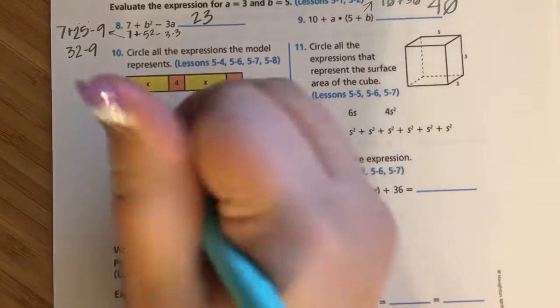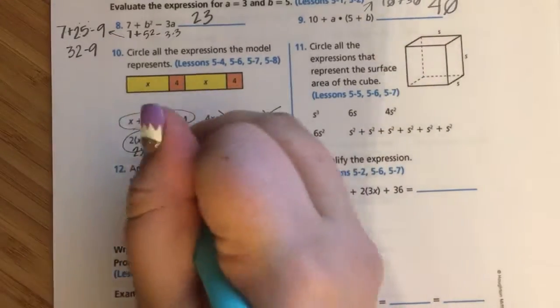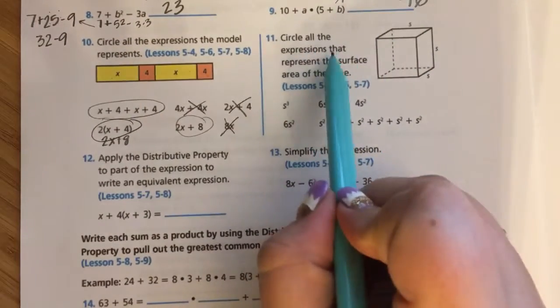So there are 3 options that work for that model specifically. And I'm going to show you why it does, right underneath there. 2x plus 8 once I distribute it.